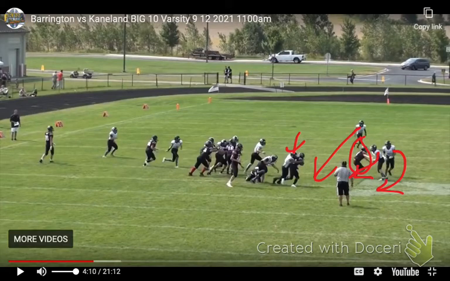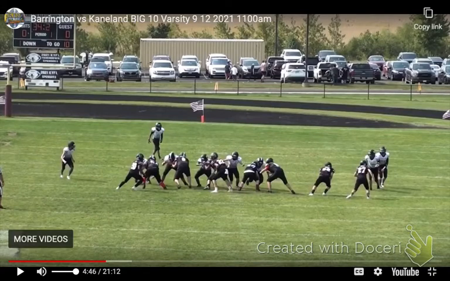Okay, this is a blown assignment. You've got two players double teaming this defensive lineman, which may have been the one that's been making all the plays, but you leave this guy completely open, and he shoots the gap like he should. As a linebacker, he should shoot the gap, and he's going to just nail that quarterback. The quarterback doesn't even see it really coming.